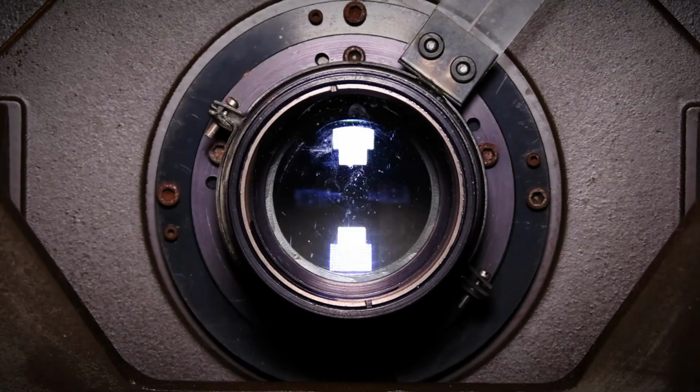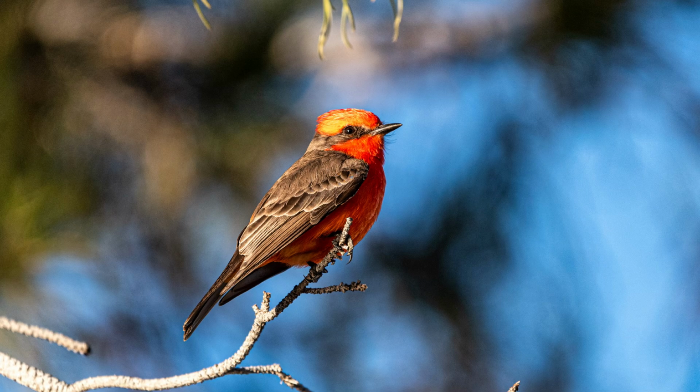Here's the fun part. A lower f-stop number, like f1.4, means a wider opening. That lets in more light, but it also makes less of your photo in focus. Perfect for dreamy portraits where the eyes are sharp but the background melts away into buttery bokeh.